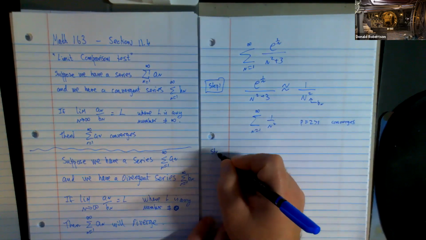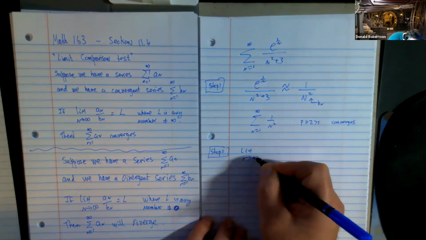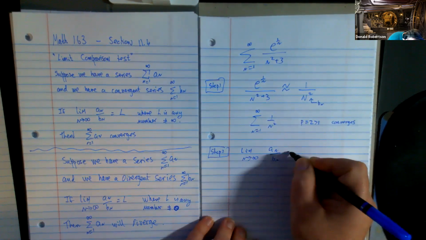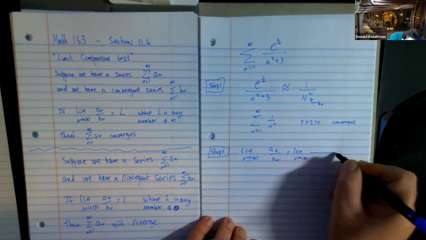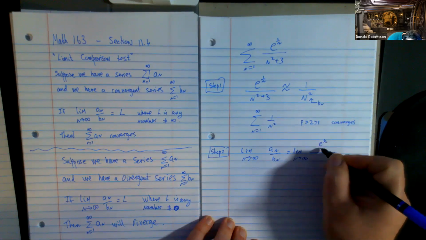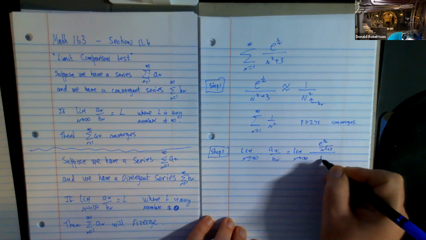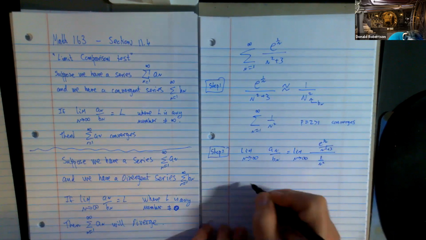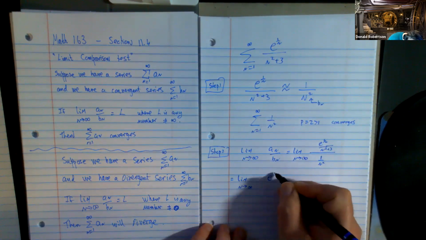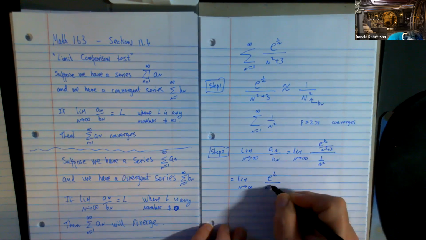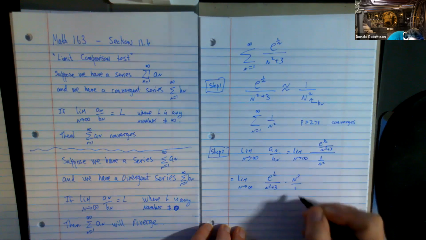So step 2 now. Let's do the limit as n tends to infinity of the ratio. And that's going to be this guy over this guy. So it's going to be e to the 1 over n squared plus 3 times n squared over 1.